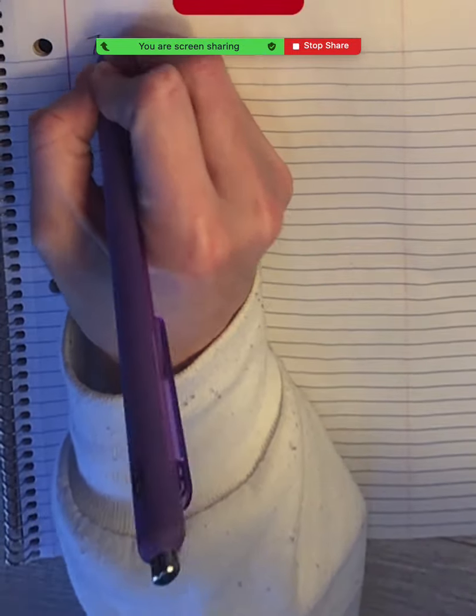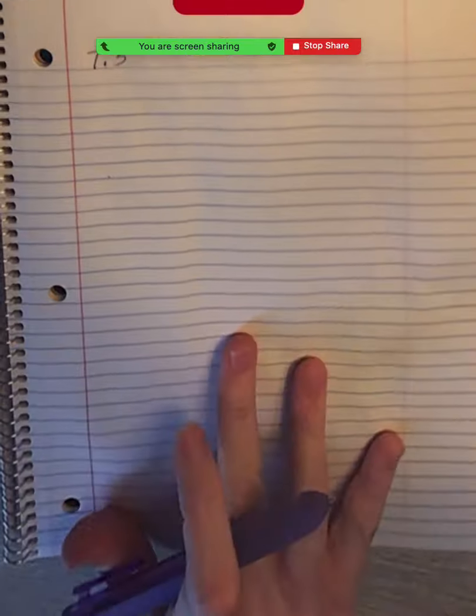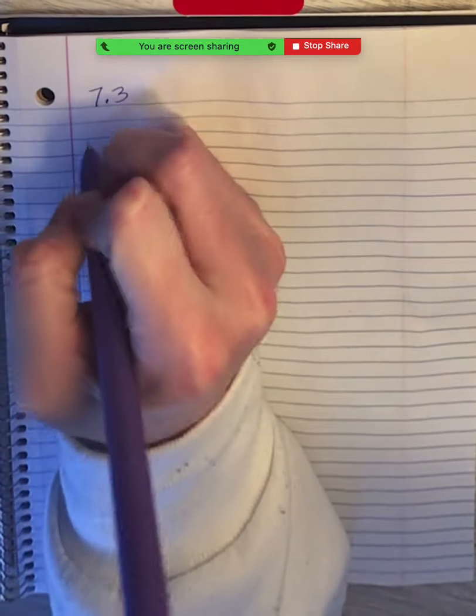Okay, so Algebra 1, Lesson 7.3, we are working on solving systems. We did it graphically last week. This week we are looking at solving it algebraically. So we did it graphically and by substitution. The last way is linear combination.